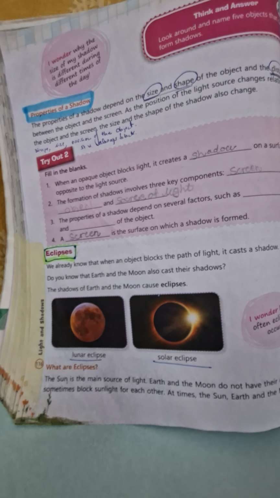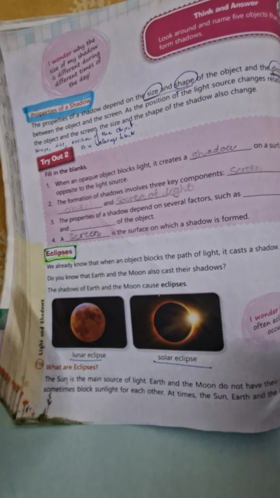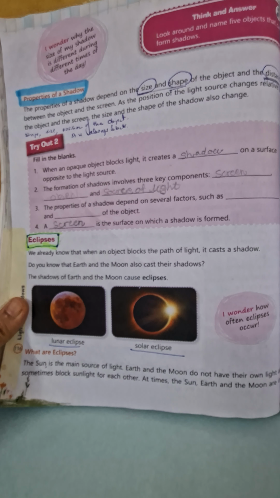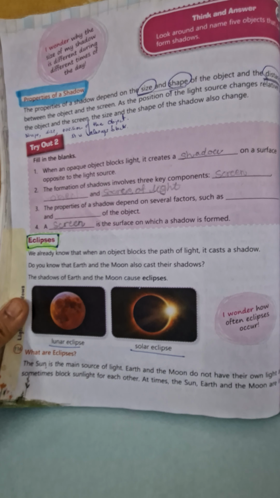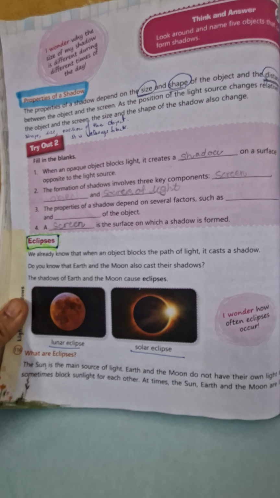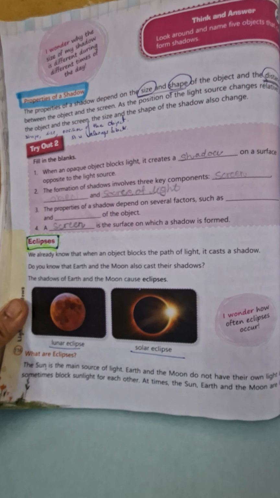Okay. Look around and name 5 objects that can form shadows. You name any opaque objects in your class, even from your pencil box only. There are 5 things in your pencil box, and you can name yourself and the bench and the desk and blackboard and everything. Okay.